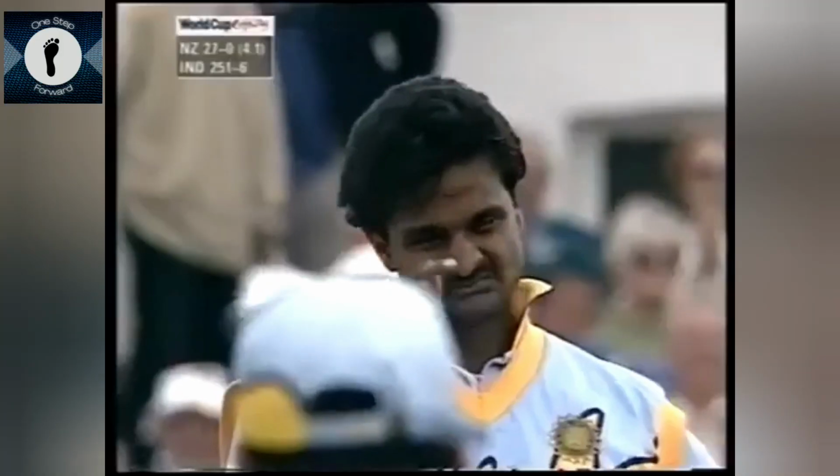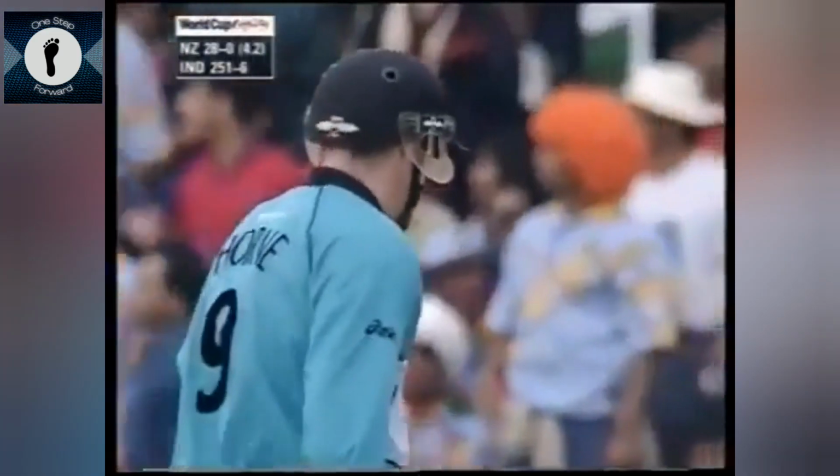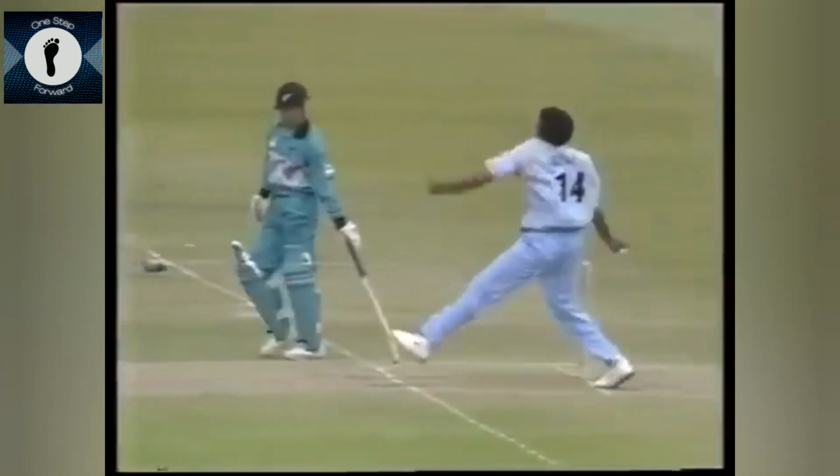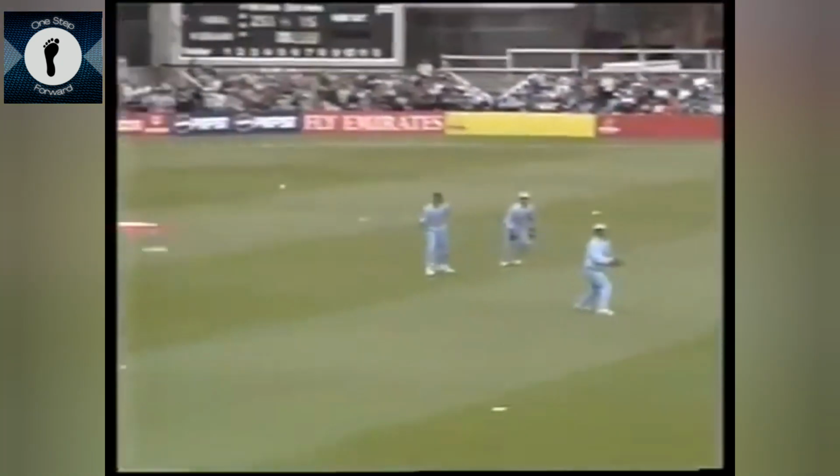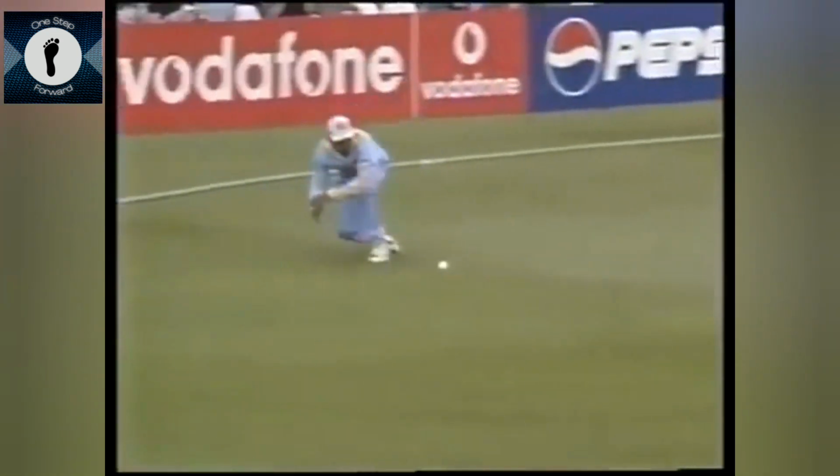Another good shot from Matt Horne. Short delivery again from Srinath, managing to get over the top of the bounce. Cut the ball hard to third man. Ajay Jadeja at third man, a despairing dive.